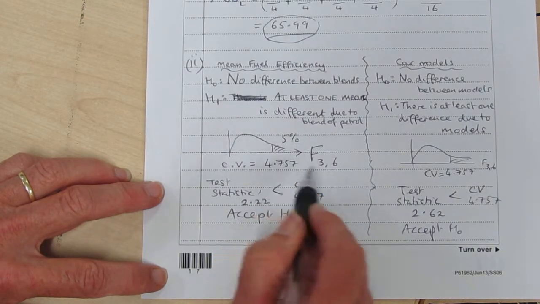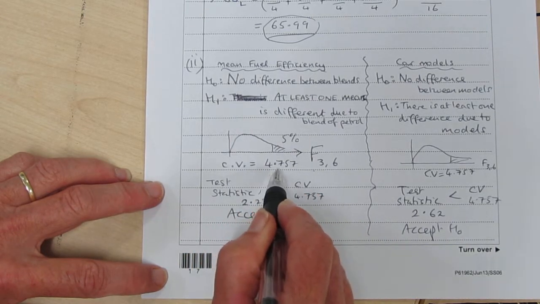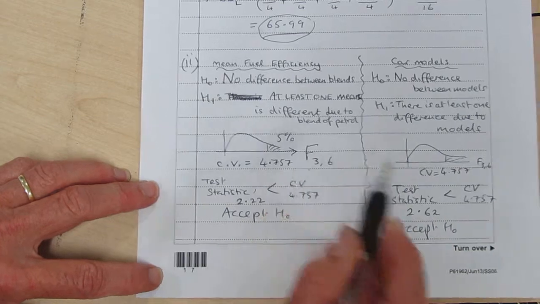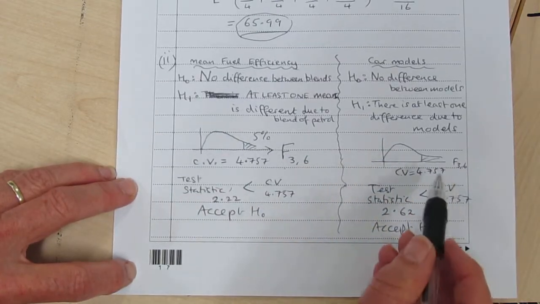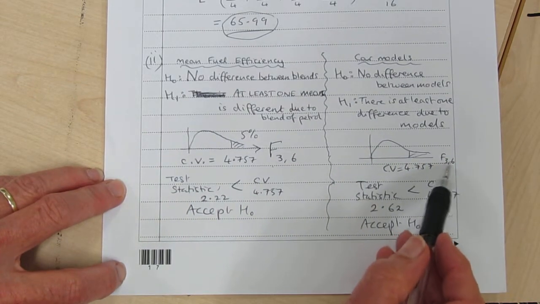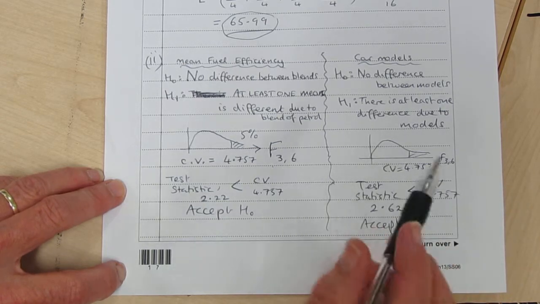You want 5%. If you look that up, the critical value is 4.757, and that will be for both sets of hypotheses because essentially it's the same degrees of freedom, 3, 6 for both of them.